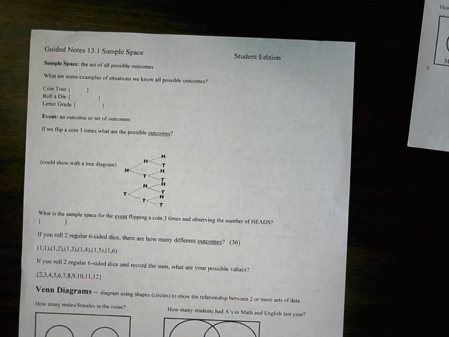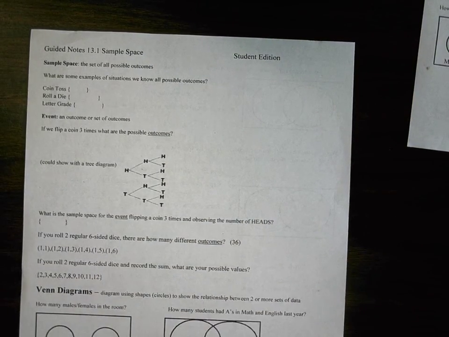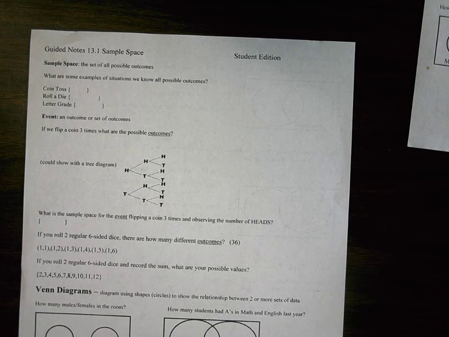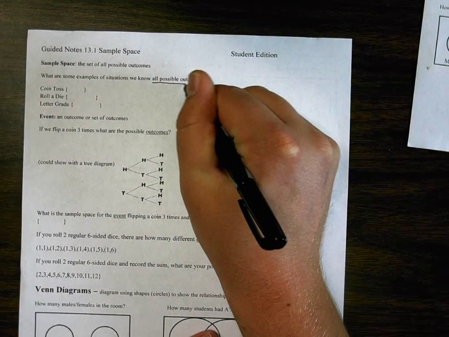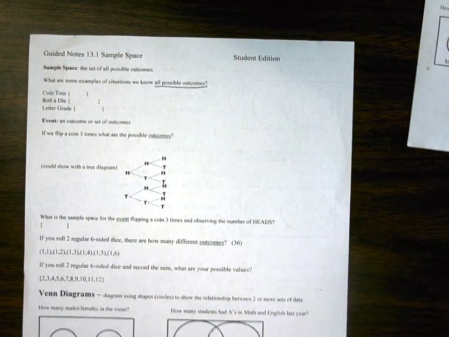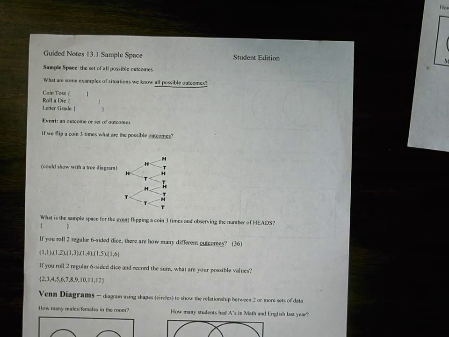So 13.1, sample space. On Friday we went over sample space. We kind of went over the basics of probability. Remember that our sample space is just all possible outcomes of something. So that's our sample space. And we can ask the question, what are some examples of situations where we know all possible outcomes?